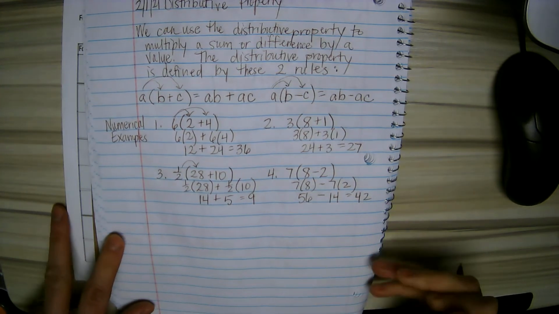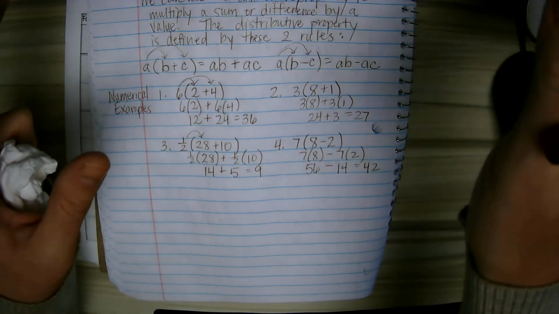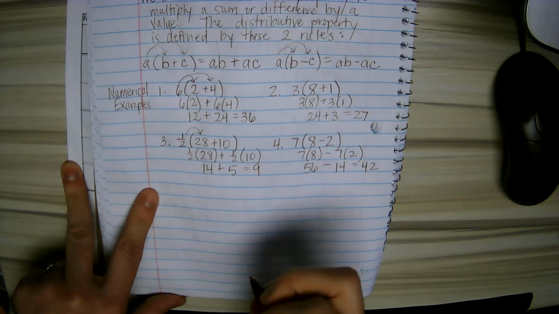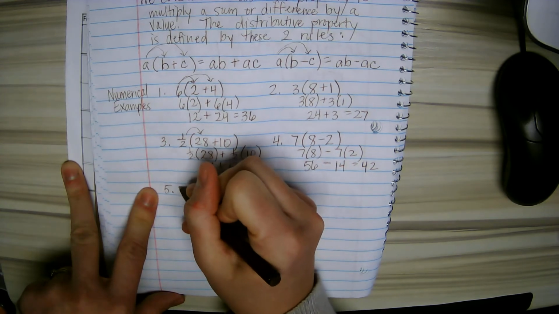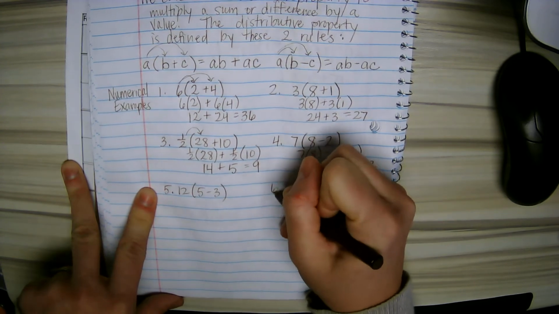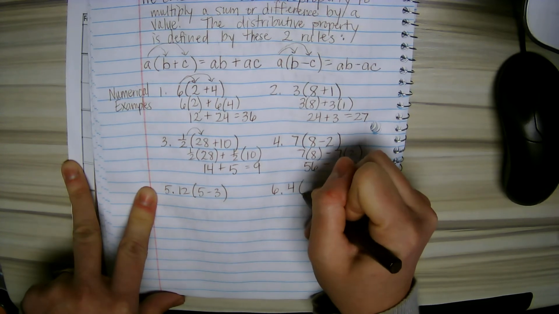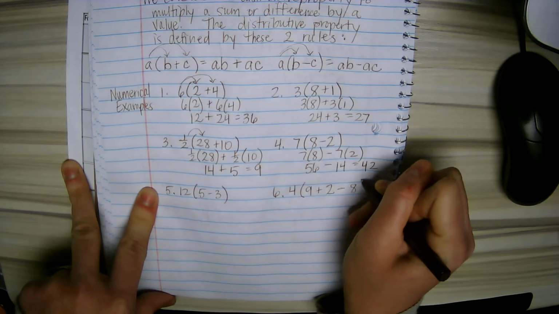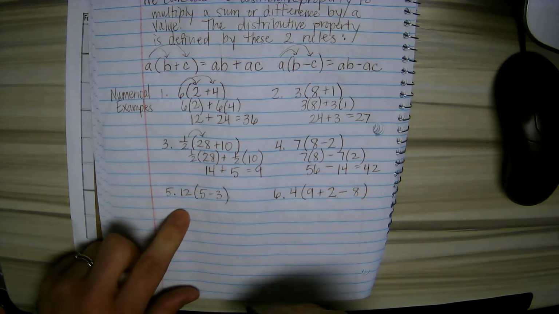Okay, you want to try a couple more numerical before we get into the algebraic expressions. You could probably do these on your own. 5, 12, open parenthesis 5 minus 3. Give that a go. And 6. 6 is the toughest. 4, open parenthesis, 9 plus 2 minus 8. Follow this same pattern. Alright, pause your video, give them a go.